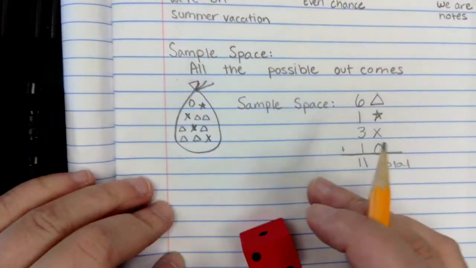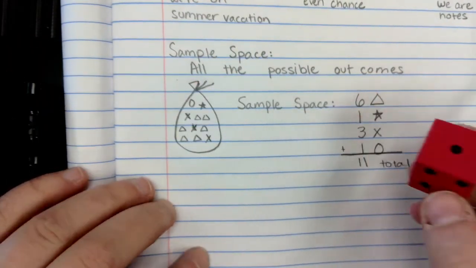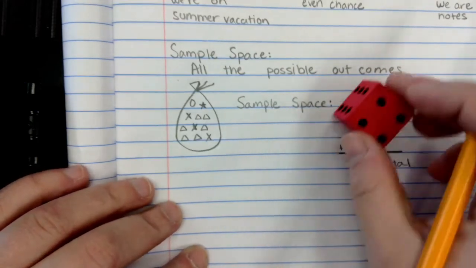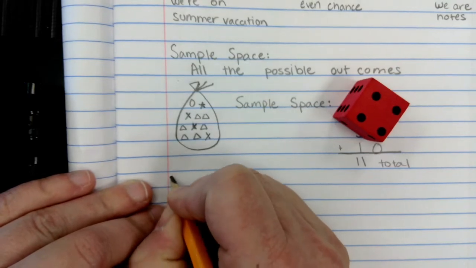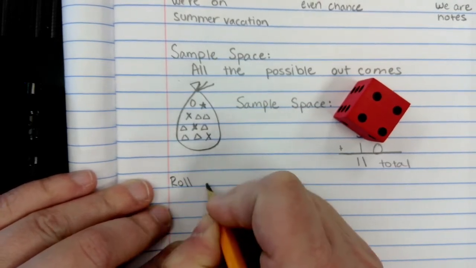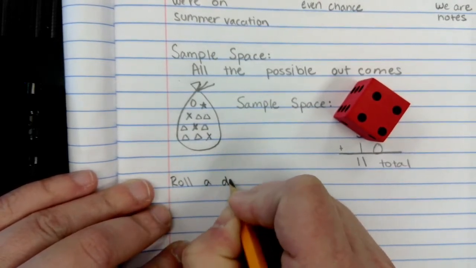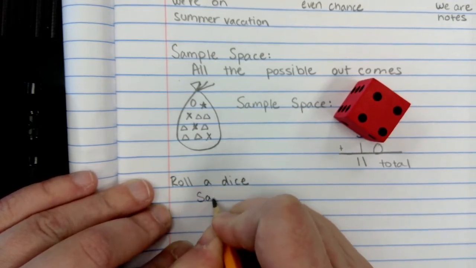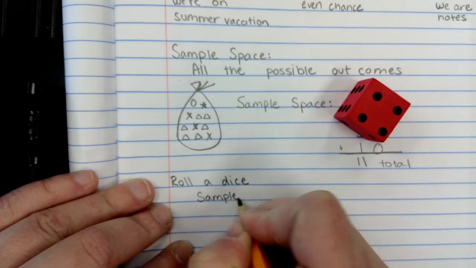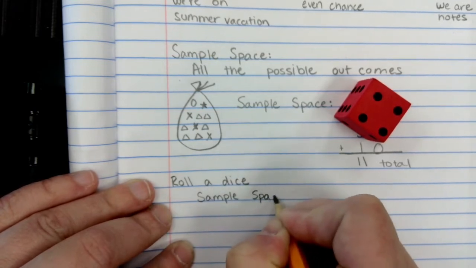I could get a 1. What else could I roll? Oh, I got a 1. I could roll a 3, a 2, and it goes all the way up to how much? 6. So how many total outcomes are there? 6.